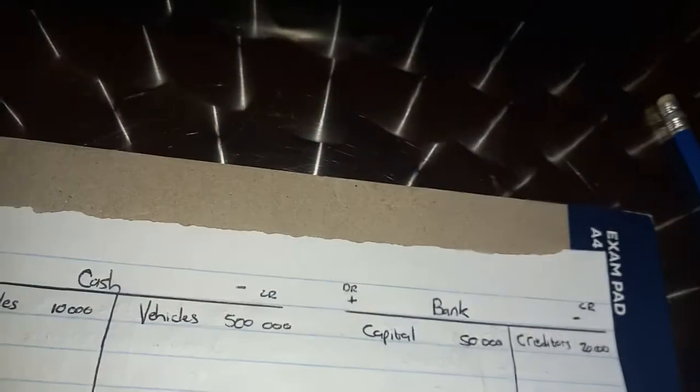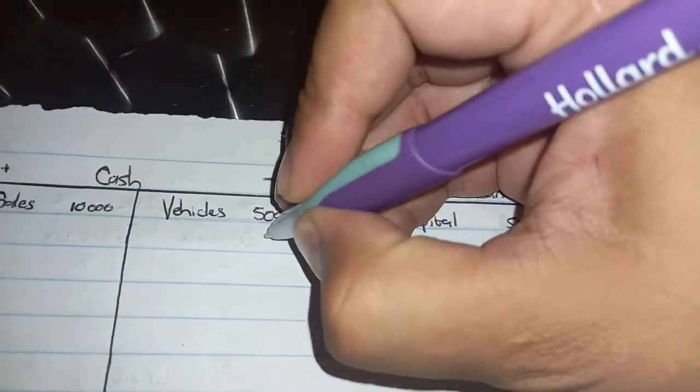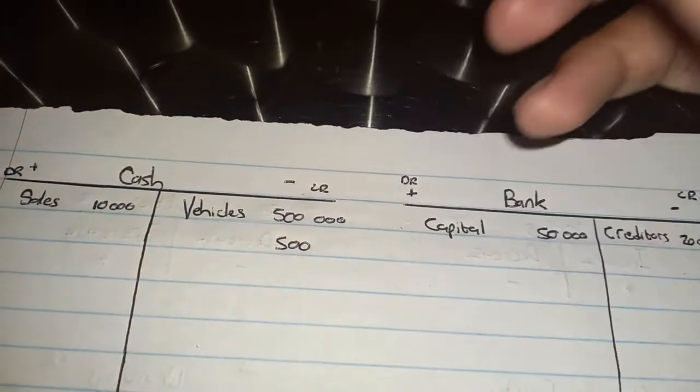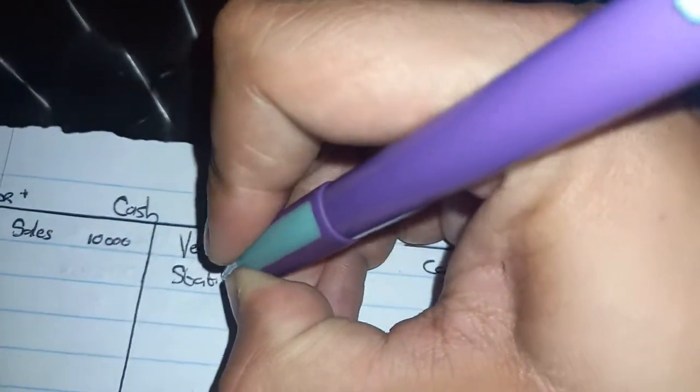So your cash is decreasing. What was cash? Yeah, sorry, I was just not sure about that now. So it's decreasing with 500 cash. I was actually supposed to write it down here. And that money went towards your stationery.